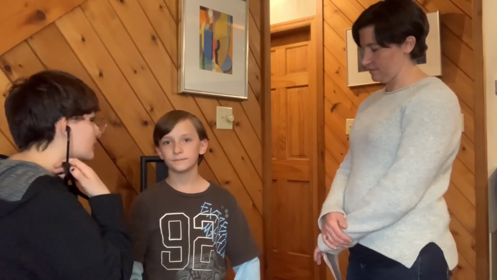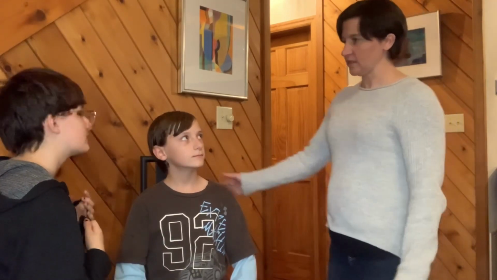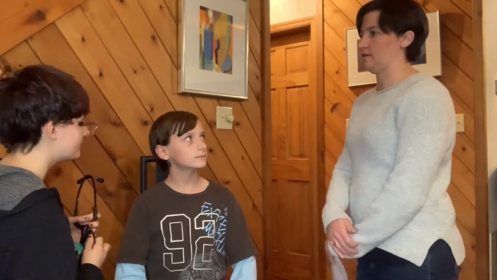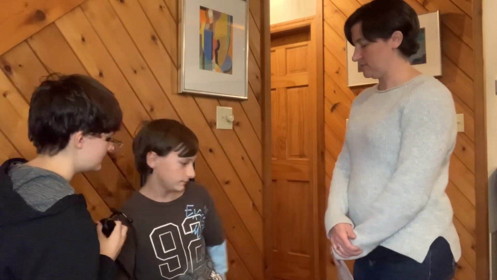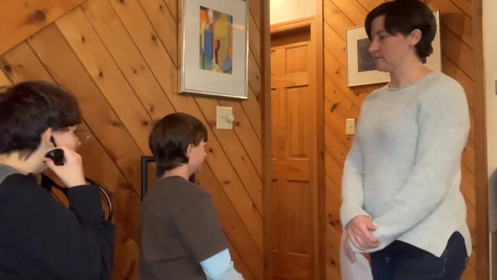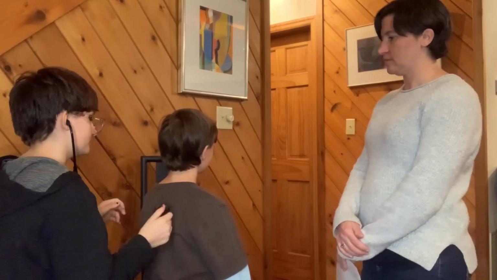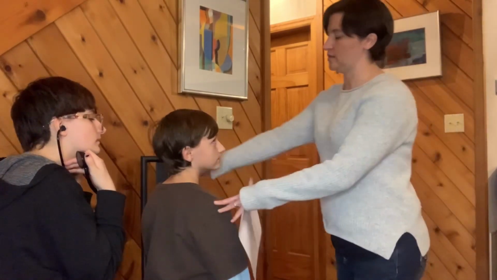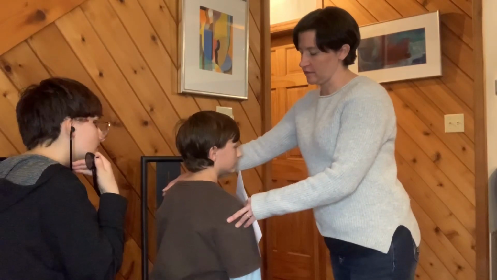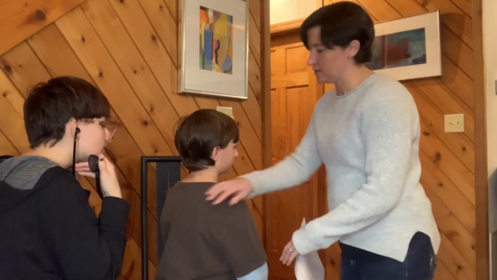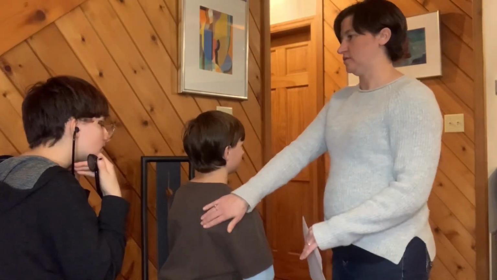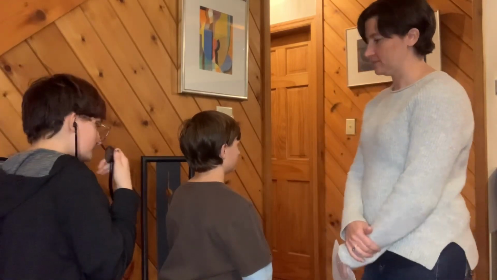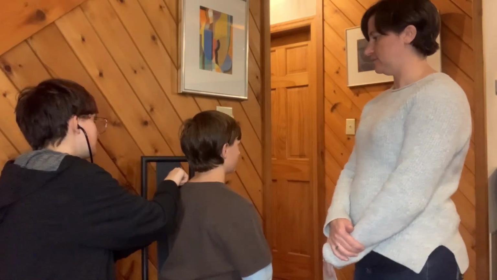Okay, great job. And can you show me how to do the same thing posteriorly, please? Can you turn around? And sometimes it's a little easier if you have your patient lean forward with their arms down in their lap so that they separate the shoulder blades. Oh, okay. Deep breath.